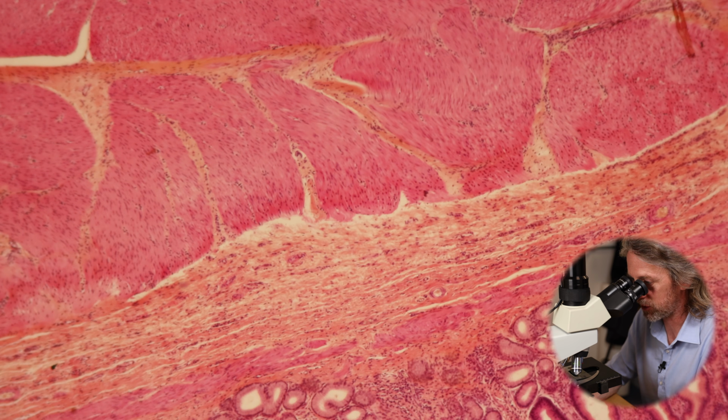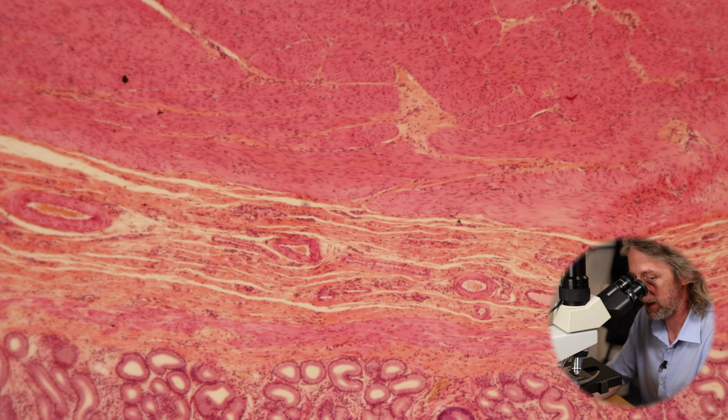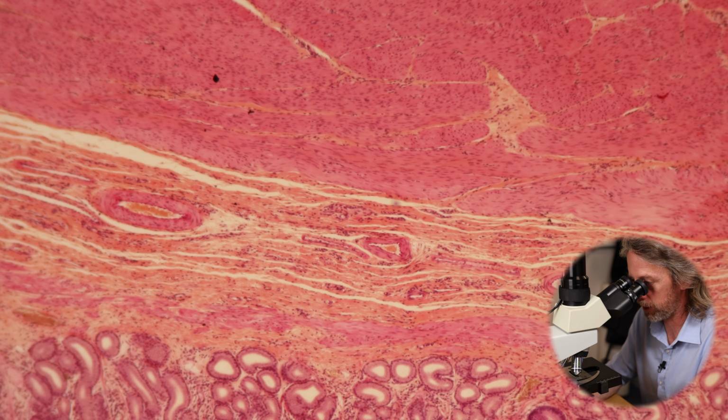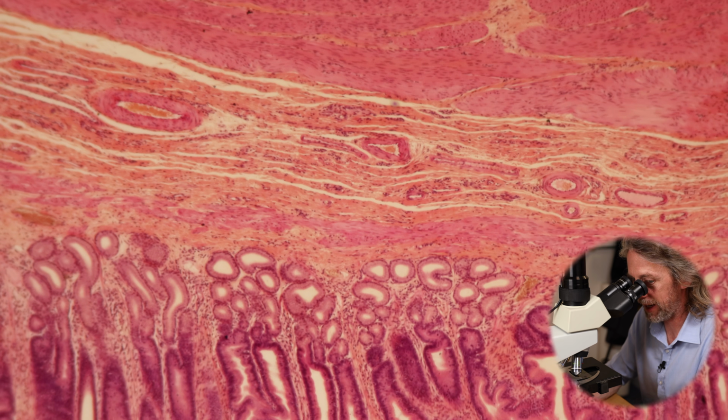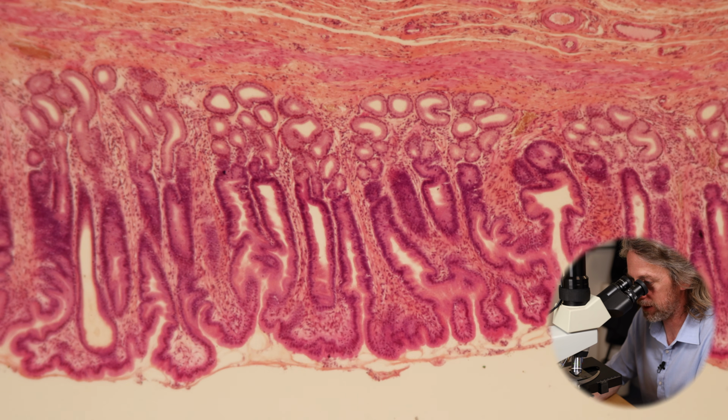The muscle is then up against the submucosa, where, if we go over here, we can see quite nicely actually, blood vessels, little arteries, little veins, lymphatics, nerves. And then we've got that thin layer of muscle in there, the muscularis mucosa. So now we start looking at the mucosa. And then the layer next to that is the lamina propria. And then, this is a really nice, deeply stained section. You can see the gastric glands.